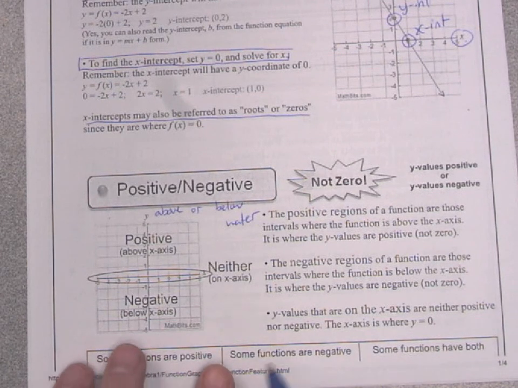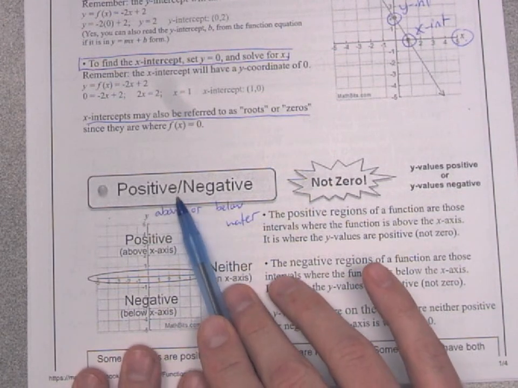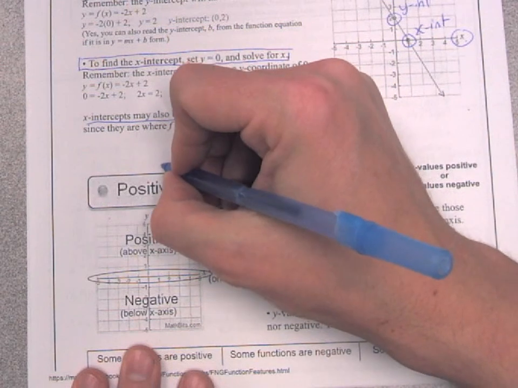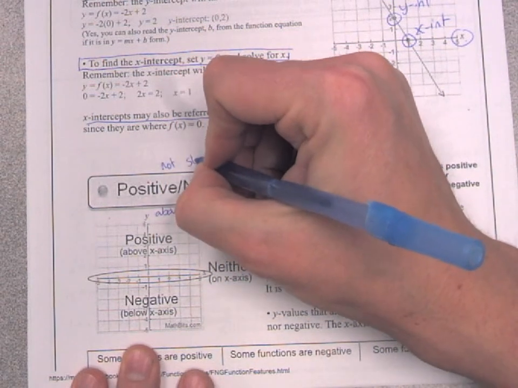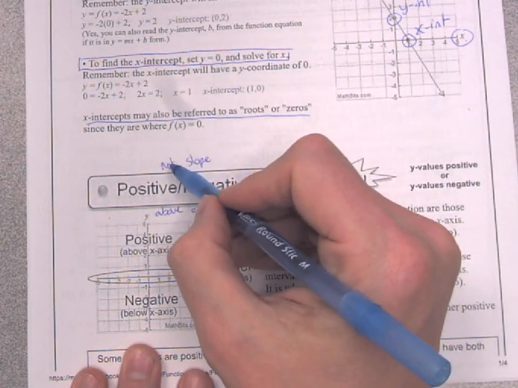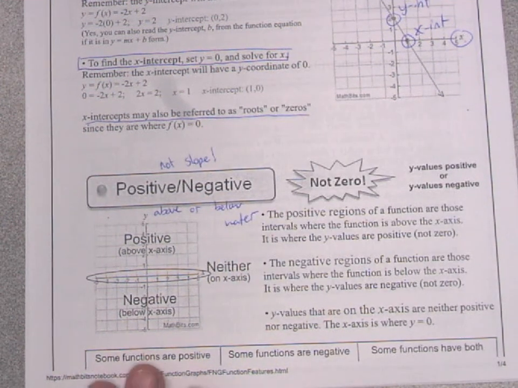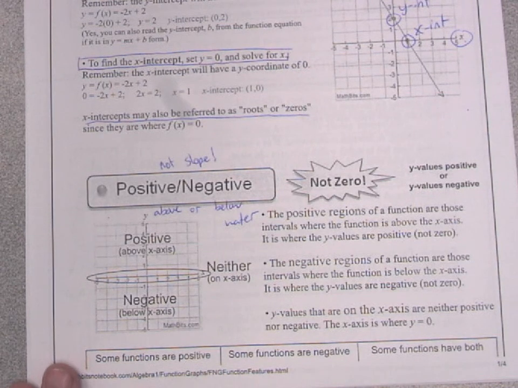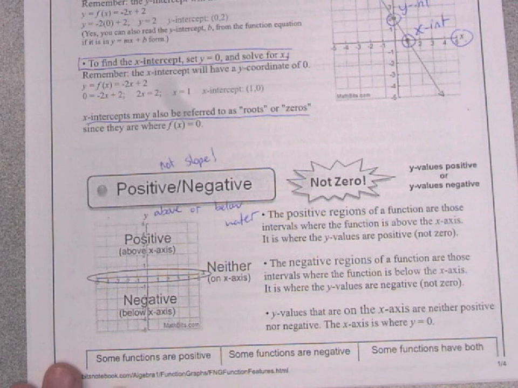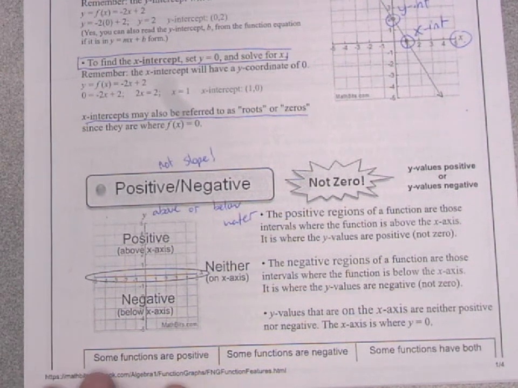Positive or negative, we're not talking about slope here. Okay, so give yourself a note. This is not slope. We're not talking about if the slope is positive or negative. We're talking about if the graph is above the x-axis or below the x-axis. Okay, and remember we're using intervals here, interval notation.